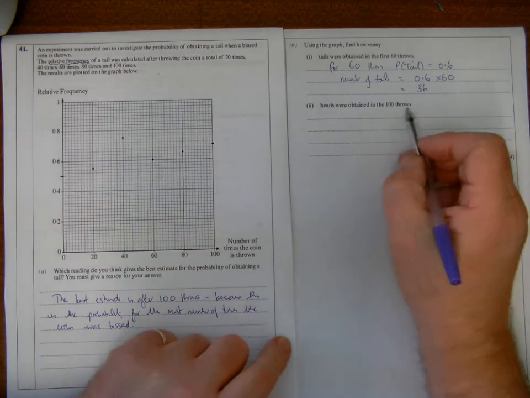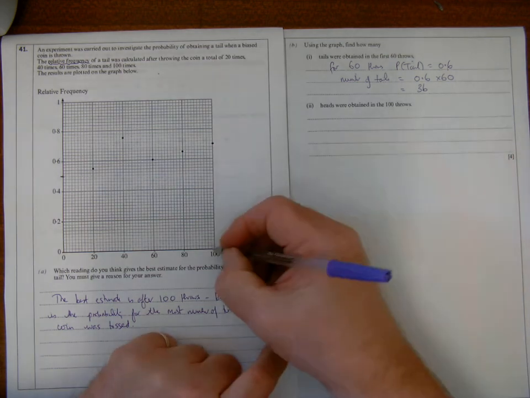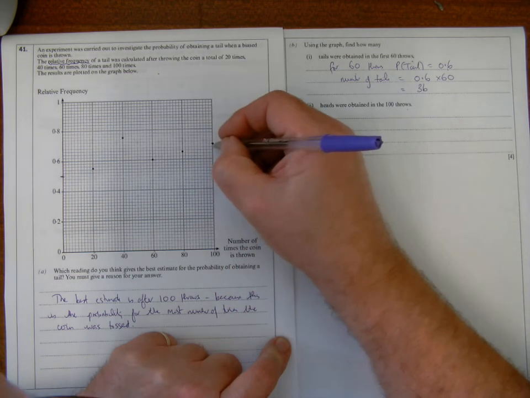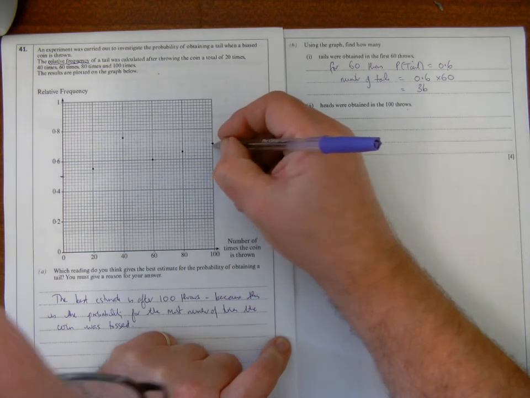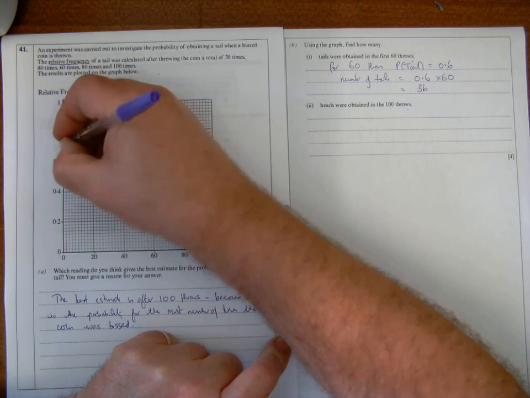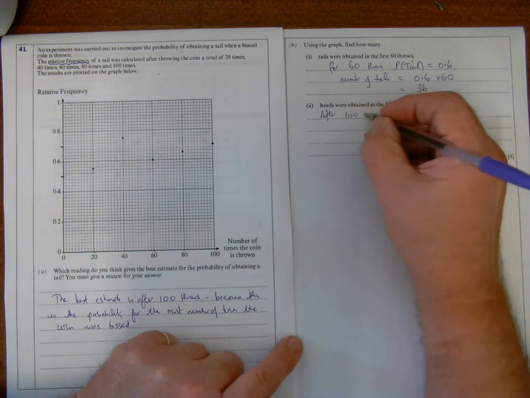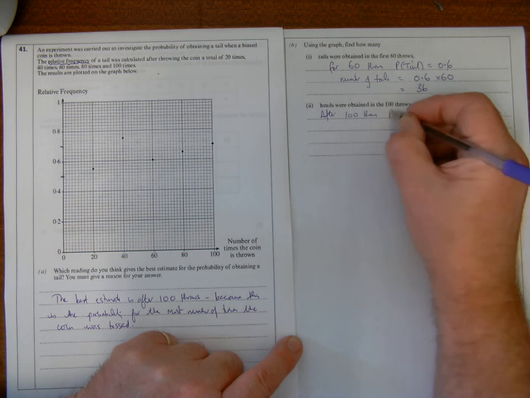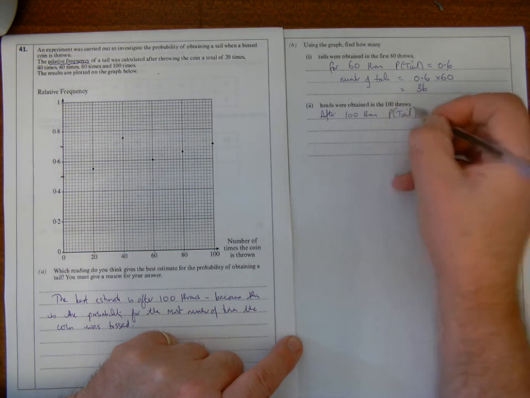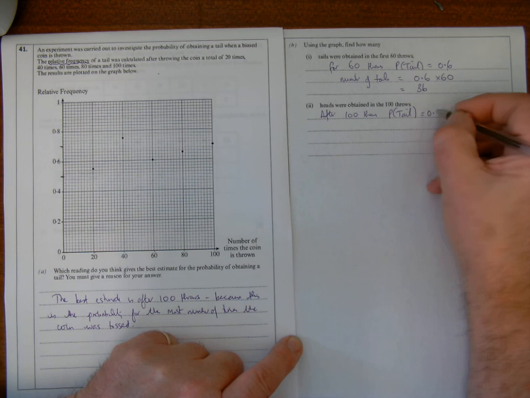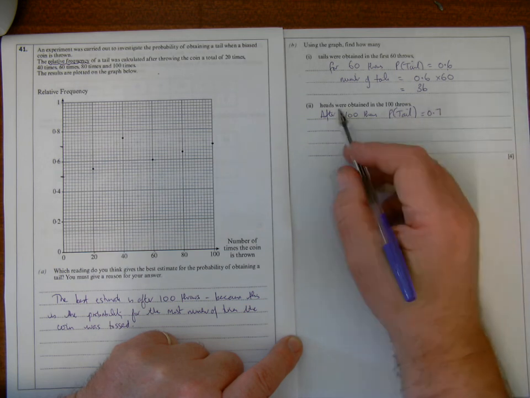Now then, how many heads are obtained in 100 throws? Well, at 100 throws, this probability here is exactly between 0.6 and 0.8. So after 100 throws, the probability of a tail is 0.7. Now I want to know how many heads.